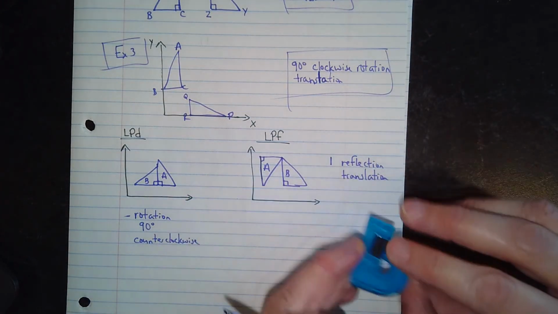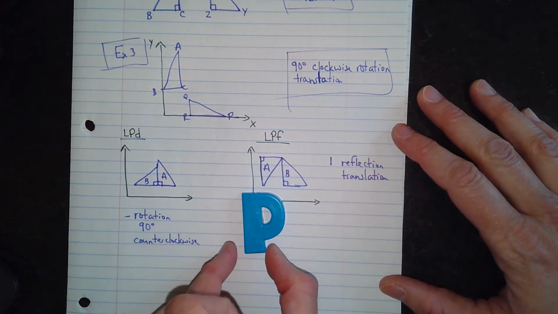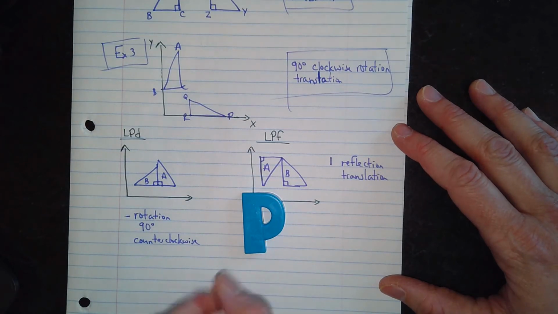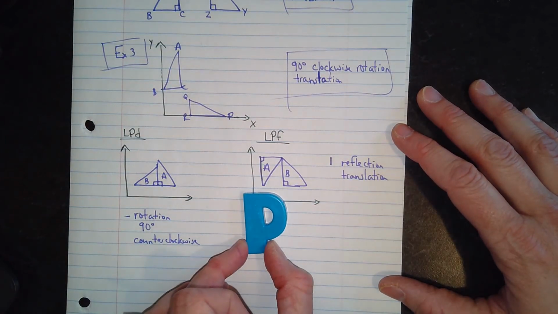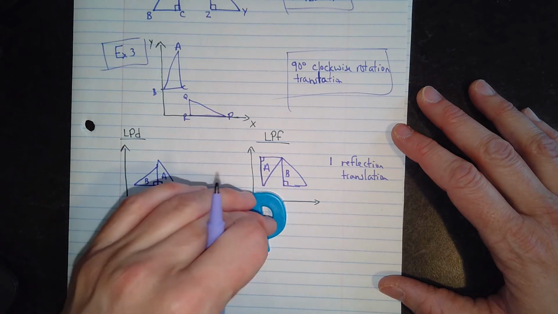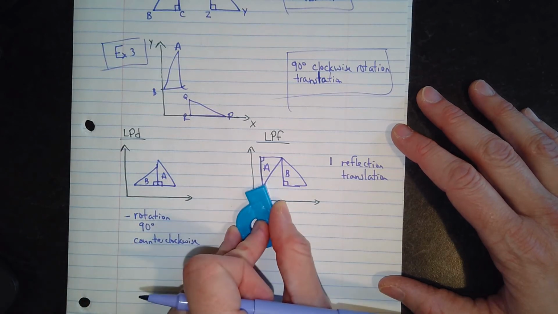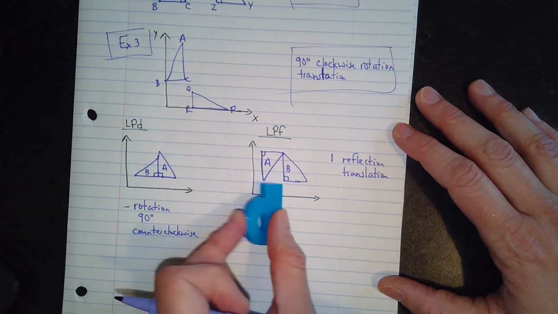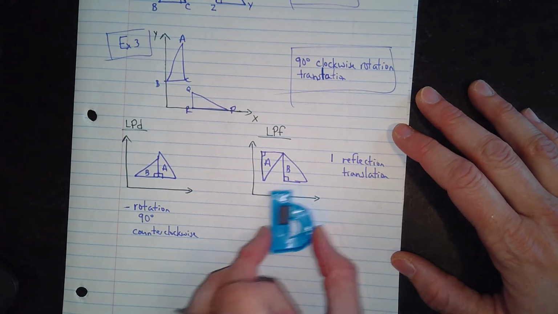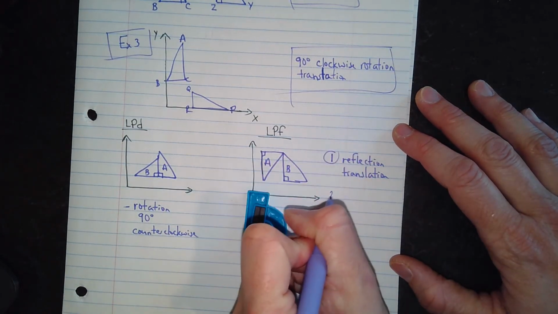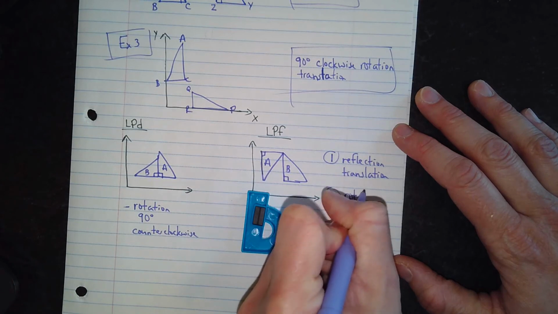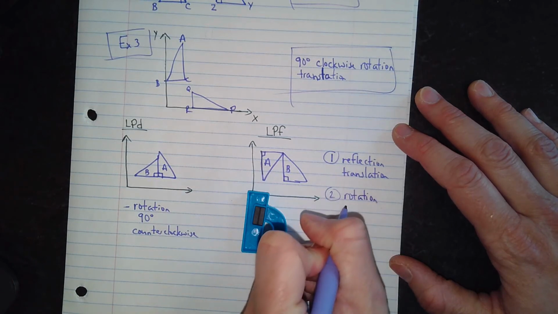Option 2, let me get back to my original here. I might have rotated it and then reflected it. So I might have rotated it like this, whoosh, and then reflected it. So that's option 2, rotation and reflection.